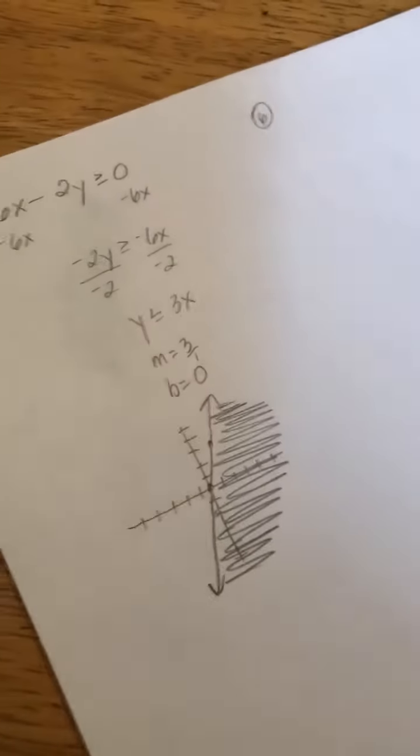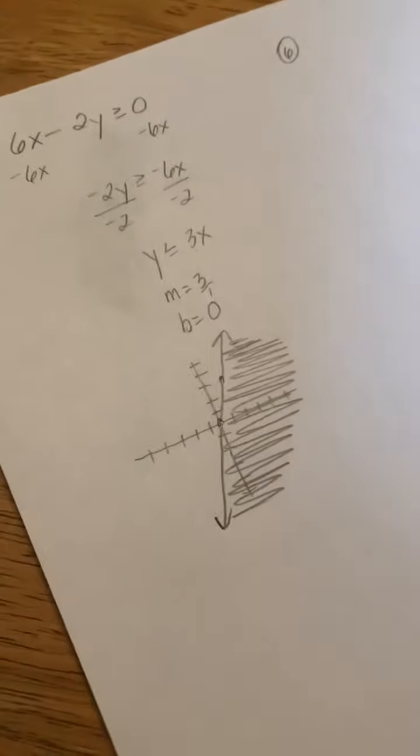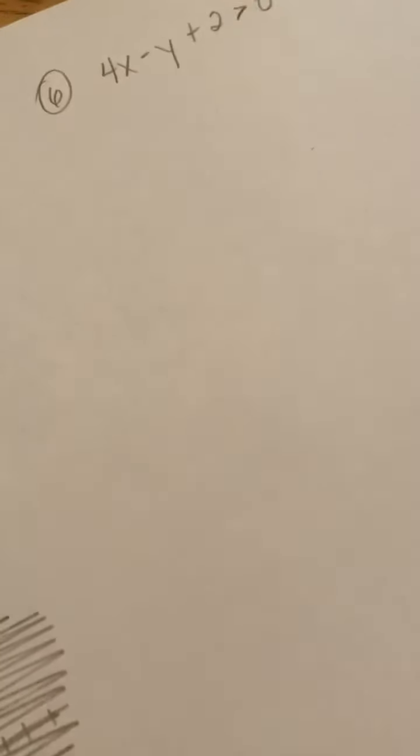That's it. Hopefully that is what you got as well. So for number 6, what if I give you 4x minus y plus 2 is greater than 0? So again, you need to solve for y. So this one's a little different, so I'll do it with you. I would do one thing at a time.